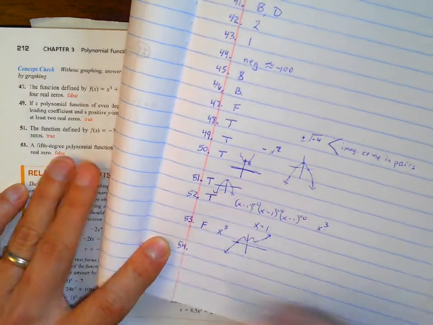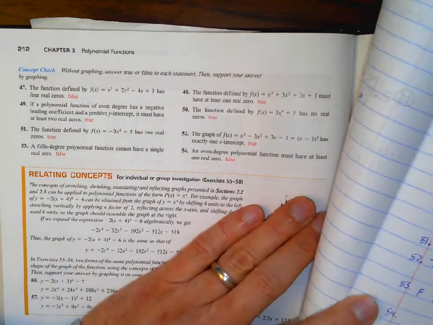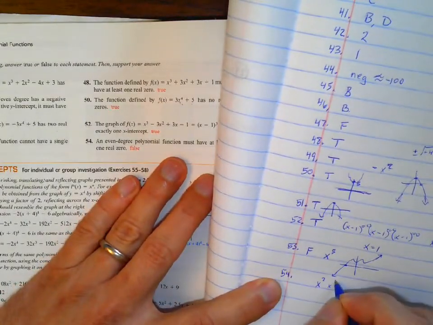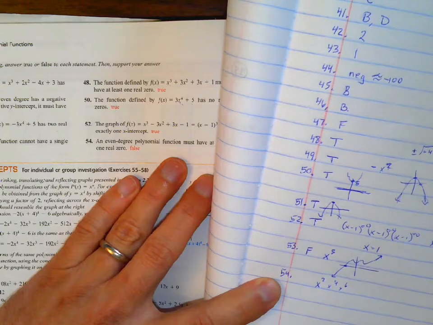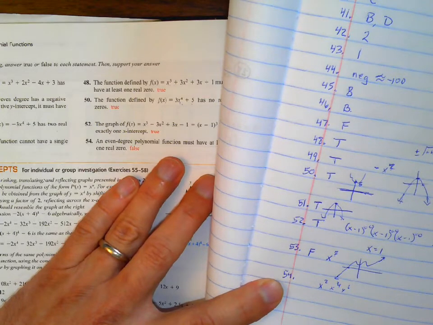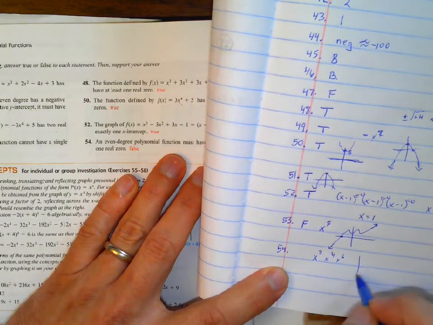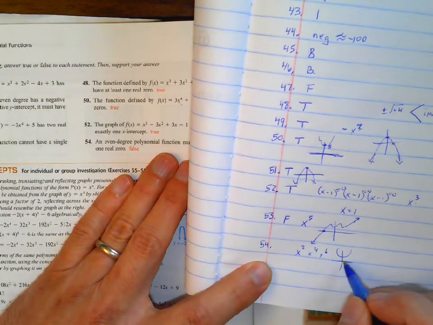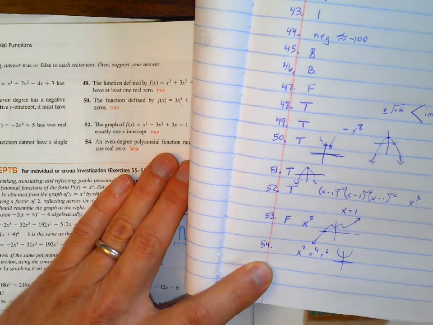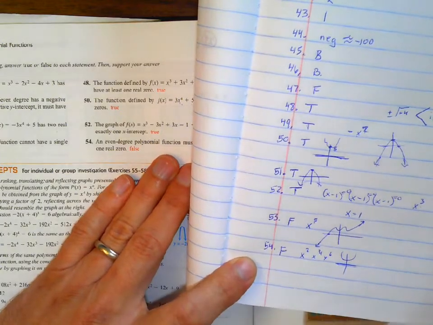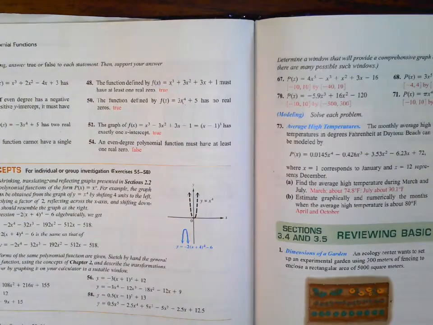Number 54. An even degree polynomial, so let's say x squared or x to the fourth or x to the sixth, something like that, must have at least one real zero. Just think about x squared. If it's x squared, does it have to have a real zero? No, they could both be imaginary. So that's a false statement. And the very last one was number 74.